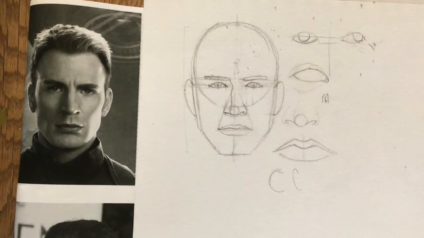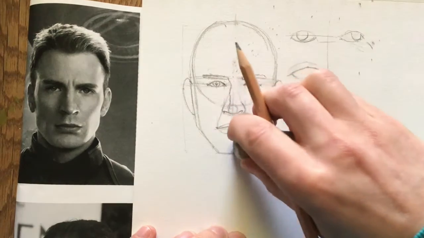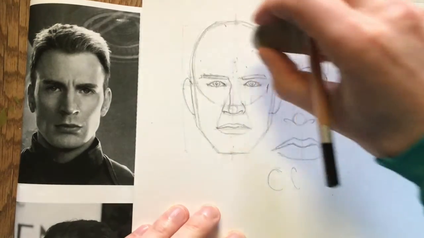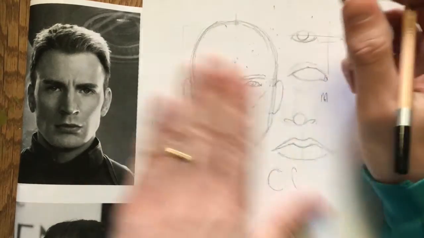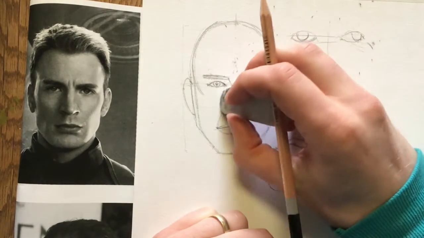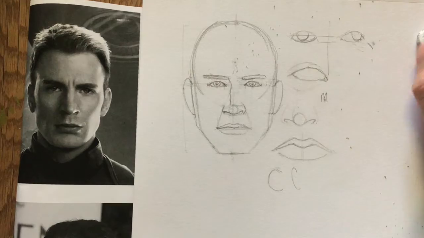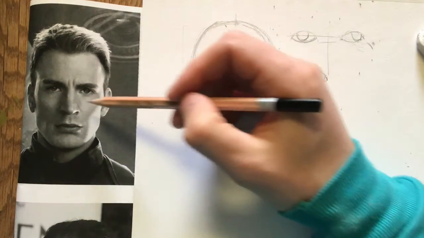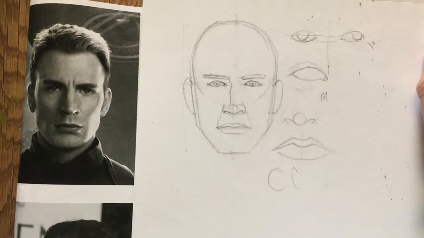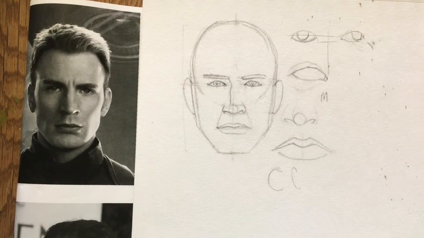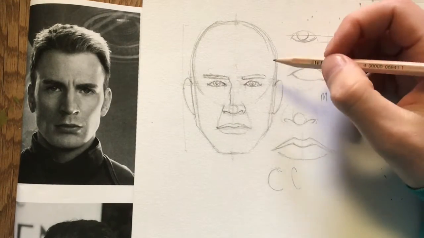There, looks good. Now I'm going to keep erasing my guidelines, and I'm going to keep some of this circle in as well. This is going to turn into our cheekbones, like I said earlier, right in there. You'll also notice it doesn't have any hair. We'll deal with that in a minute too.